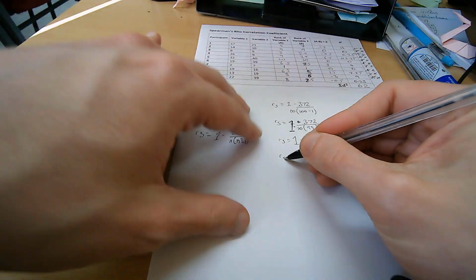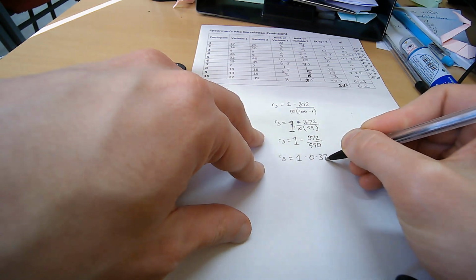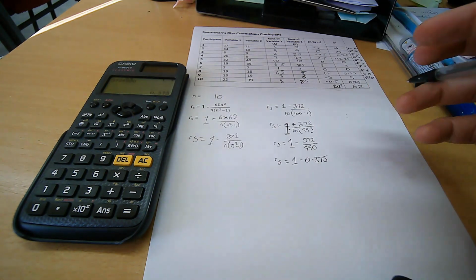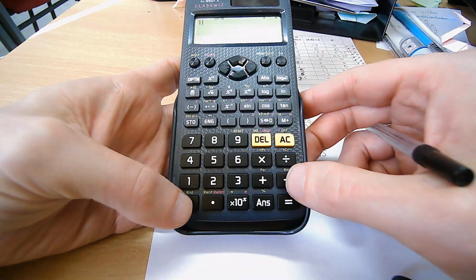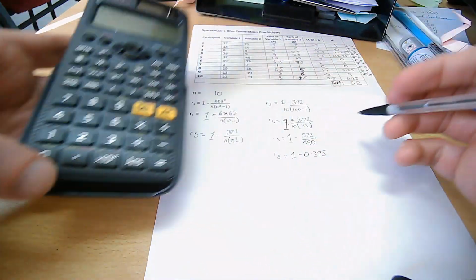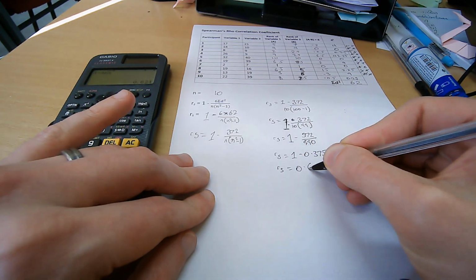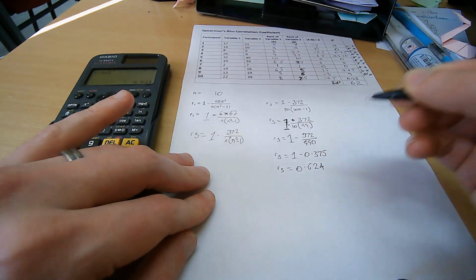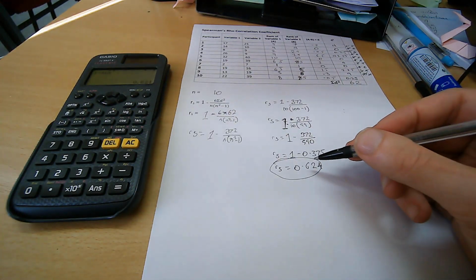So Rs equals 1 minus 0.375. So 1 minus answer equals Rs equals 0.624. So that is your Spearman's rho, just there.